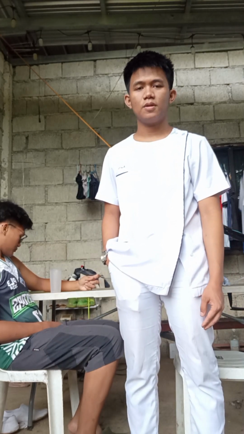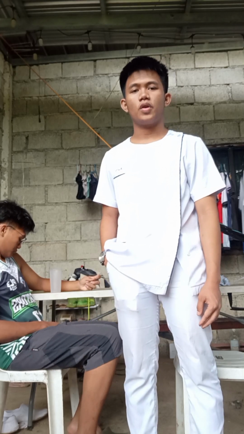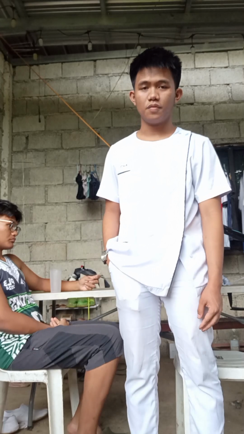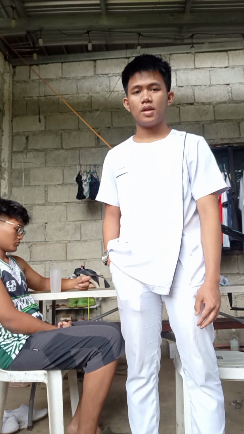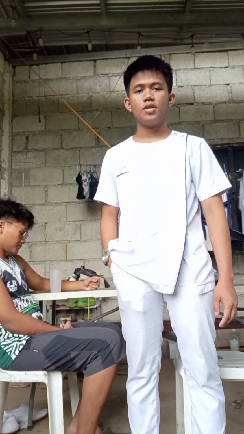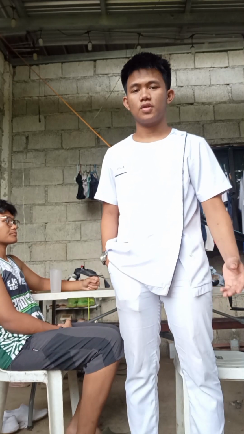Good day everyone. So today we will be assessing the client's mouth. This procedure involves a thorough inspection of the client's lips, teeth, gums, and oral mucosa to identify problems or infections. First, we have the objective. The objective is to assess the client's mouth structure. Second is to determine infection or diseases. Third is to determine if the client's mouth is functioning.